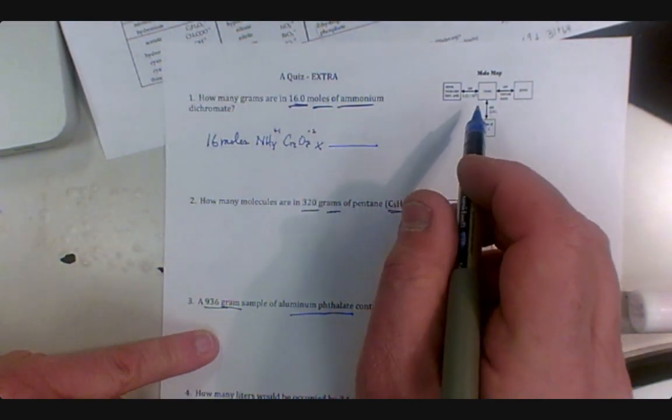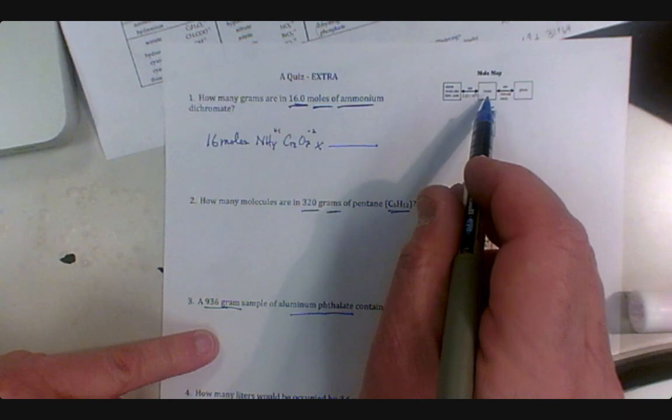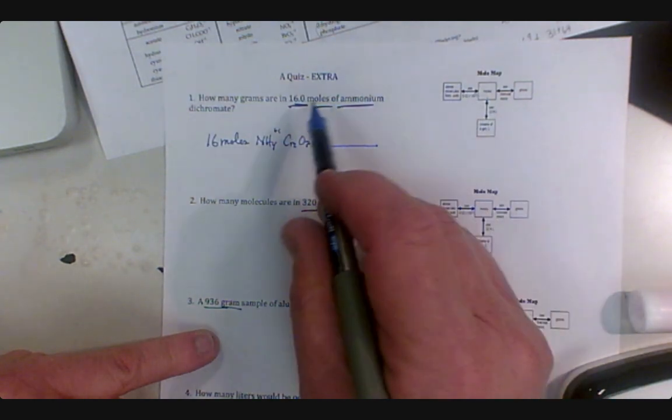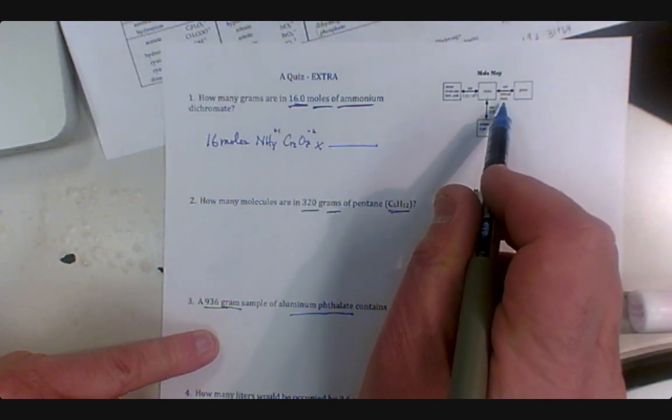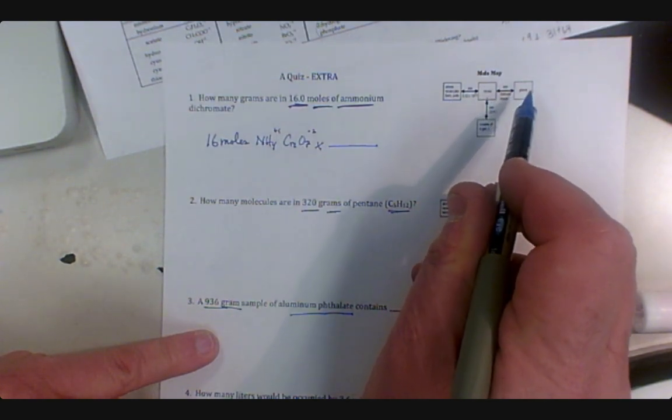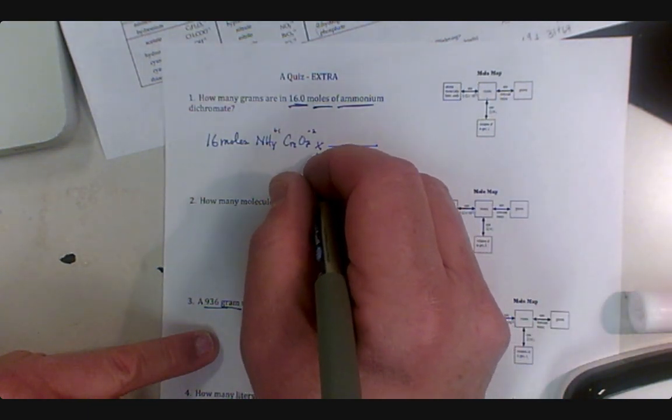Then you look at your mole map. So on the mole map, we're over here with moles in the middle. We want to get to grams. Grams are over here on the side. So we have to go from here to here. And you have your real mole map with you. It's hard to see on this screen, but it says formula mass there. So when you're going between moles and grams, you use the formula mass.